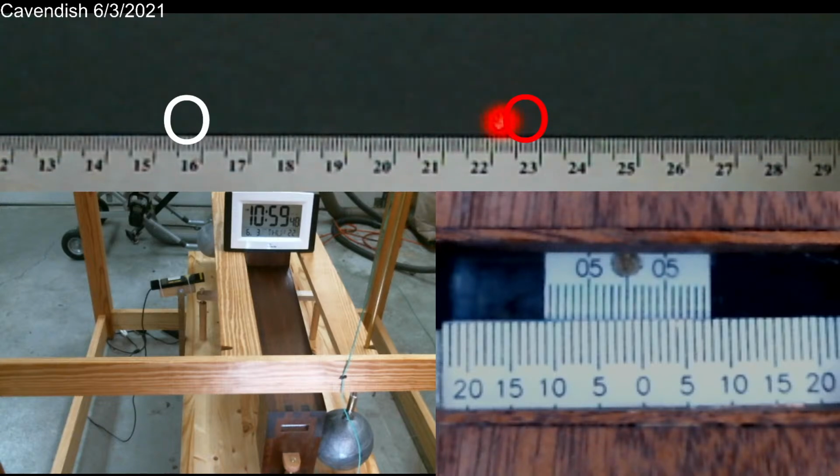Whoops, time to move the little circle. Make sure I'm moving just the little red circle. And that comes to about 222 and a half. Why am I getting all these halves? Oh, shut up.